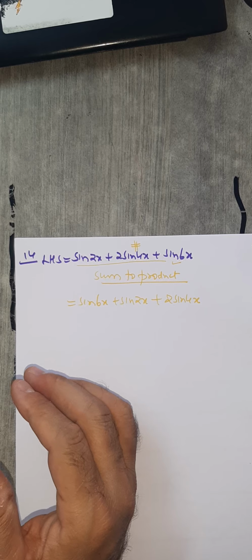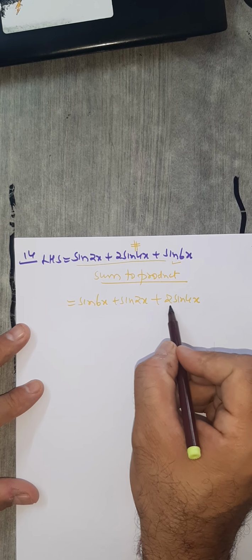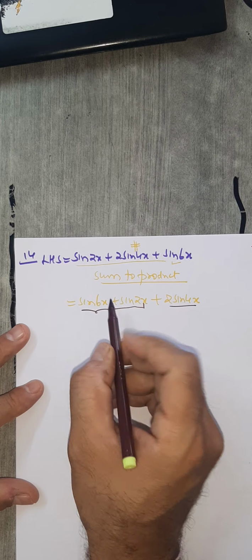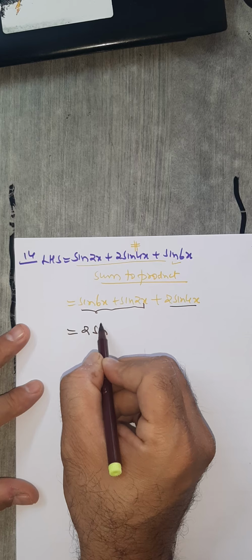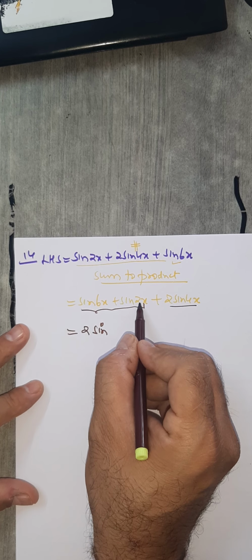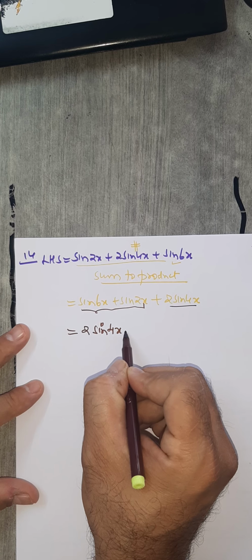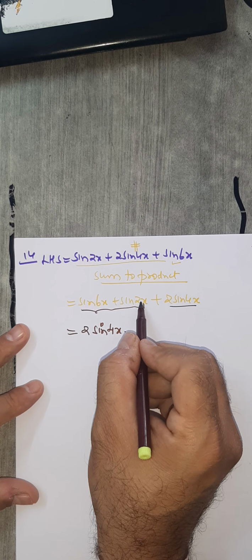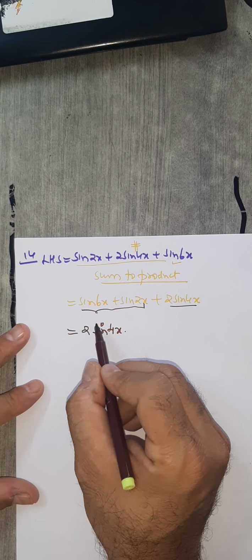I've just rearranged. I wrote these two together. I'm keeping this one inside. Now what is this? S plus S. What is S plus S? 2SC. Twice sine of this plus this: 6 plus 2, 8, 8 by 2, 4x. Into this minus this: 6 minus 2, 4 by 2, that is 2.